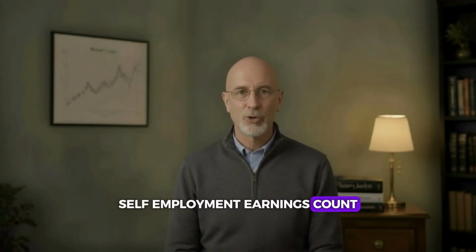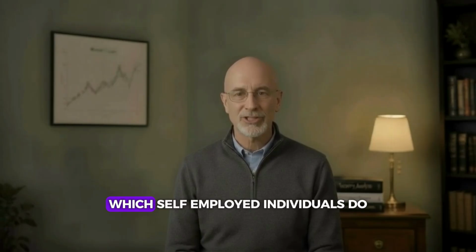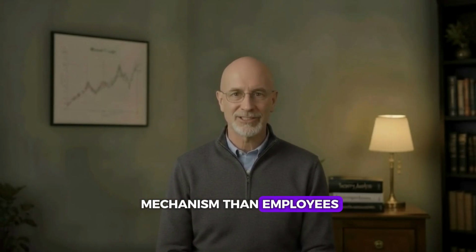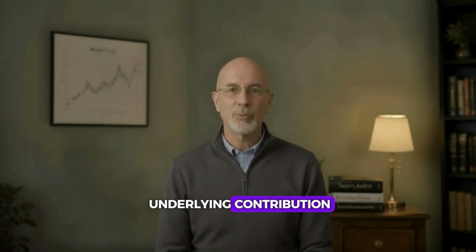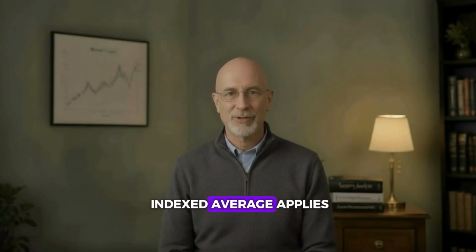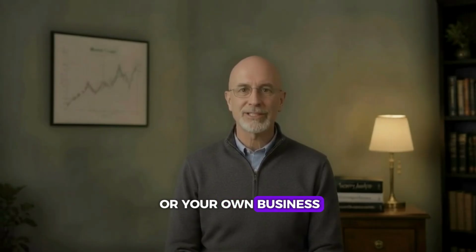What about self-employment income? Self-employment earnings count toward your AIME the same way wage income does, as long as you paid Social Security taxes on it, which self-employed individuals do through a slightly different mechanism than employees, but with the same underlying contribution to your earnings record. The same 35-year indexed average applies regardless of whether your income came from an employer or your own business.